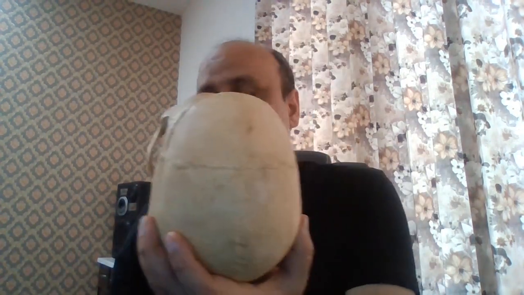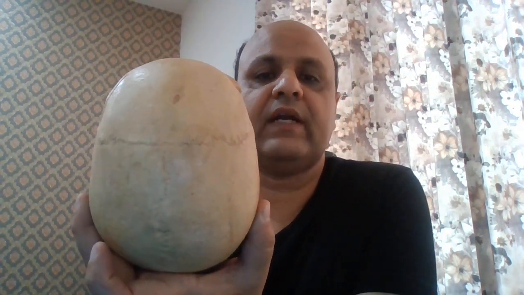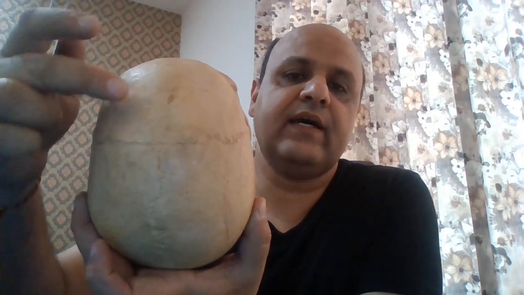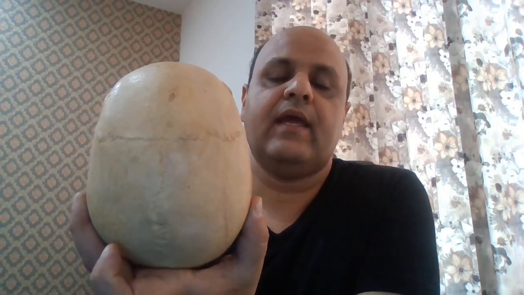So first we take the Norma verticalis. That is when we look at the skull from above. So here, students, you must identify the bones which you can see in this Norma verticalis view. So this bone here is the frontal bone. These are the two parietal bones. Okay.